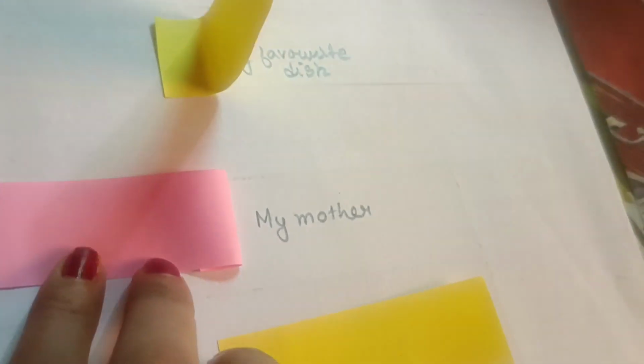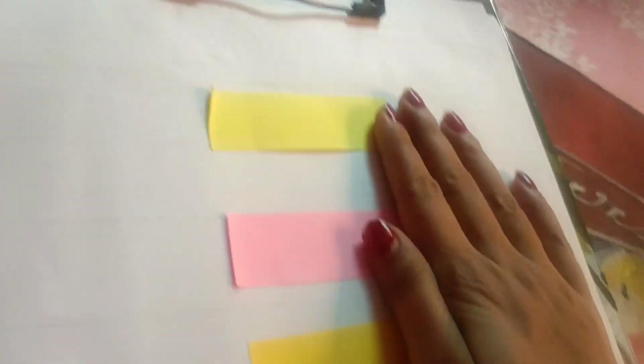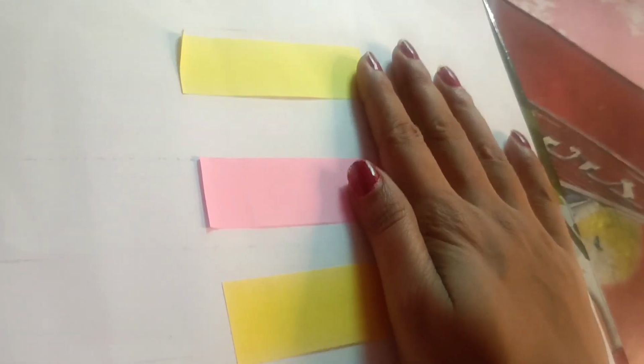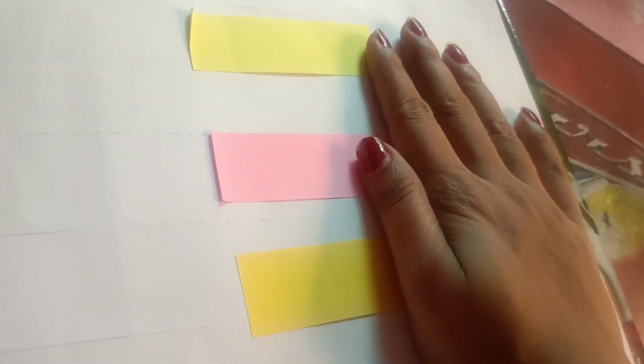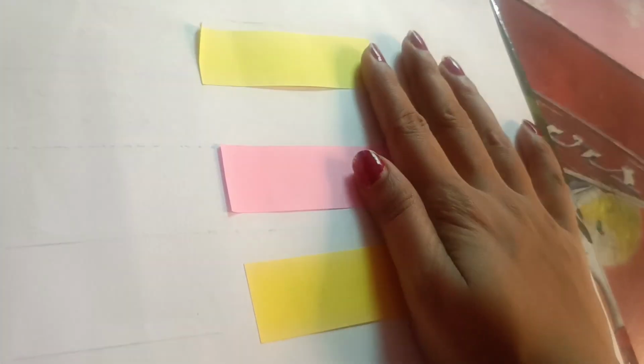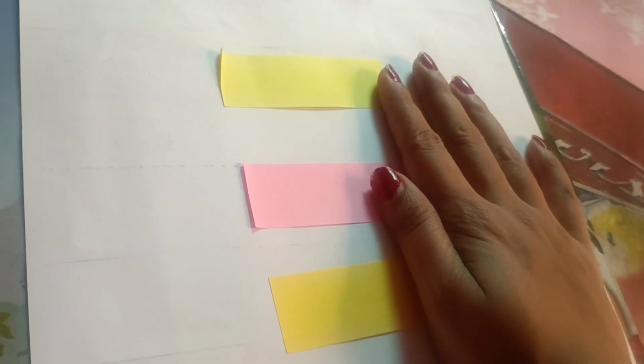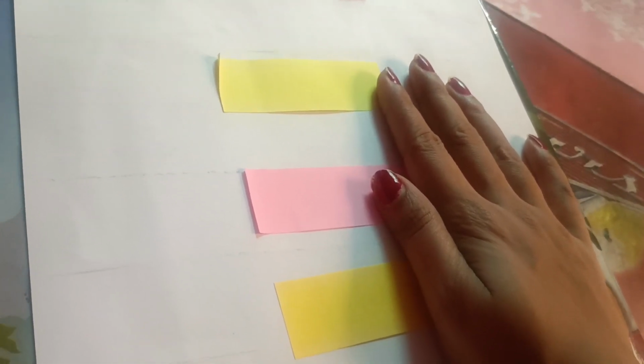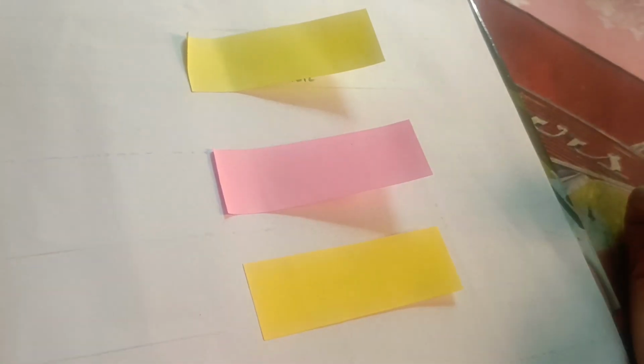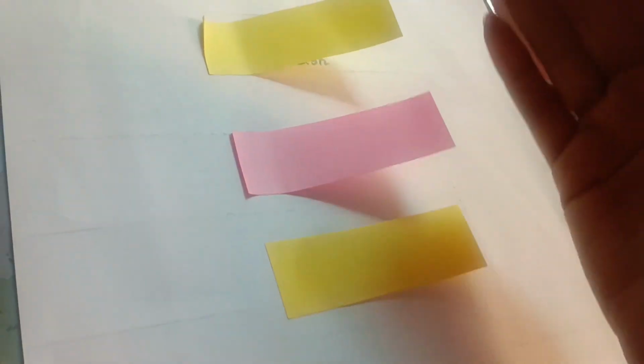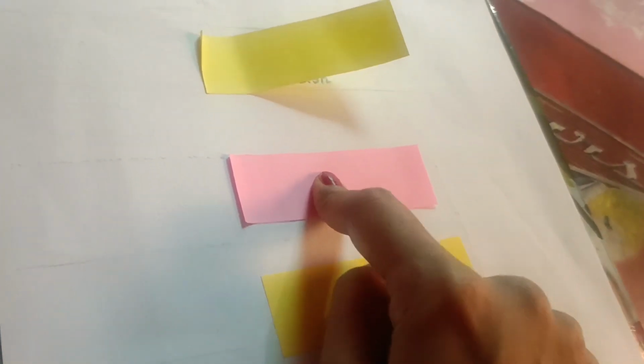Every sticky note has a topic, but you will not show these topics to the kids. All the topics will be covered by the sticky notes. You can give 3 to 5 different colors of sticky notes that have 3 to 5 different topics in them. So what you will do? You will ask a child to choose any color. Suppose the child has chosen the pink color.